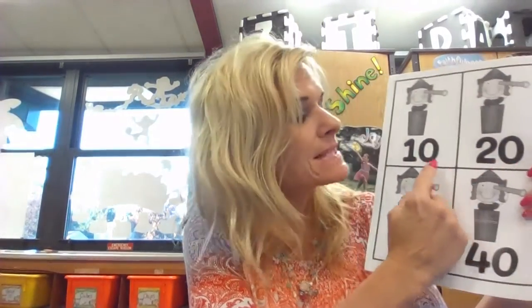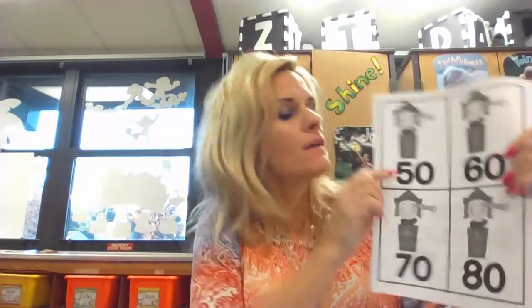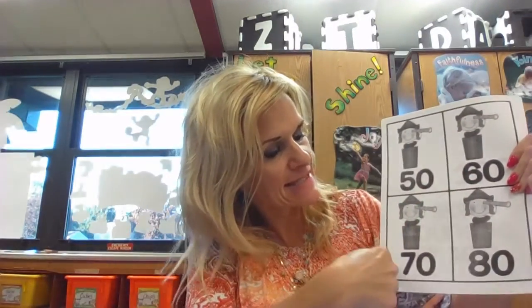But something that will be useful to us when learning how to count even by ones is to know the numbers that have a value going up by 10. So for you to know it goes 10, 20, 30, 40, 50, 60, 70, 80, 90, 100 is going to help you understand a lot of the things we do in math.